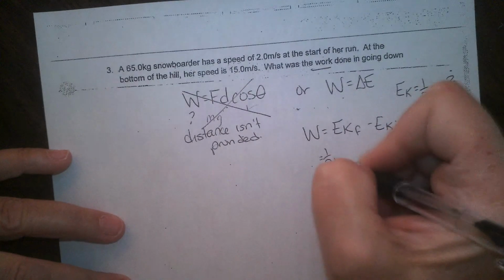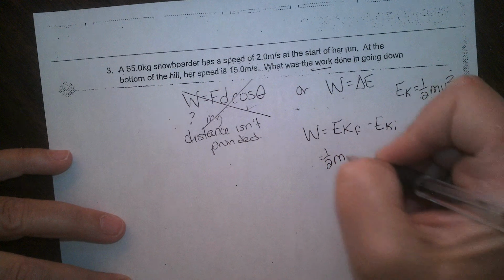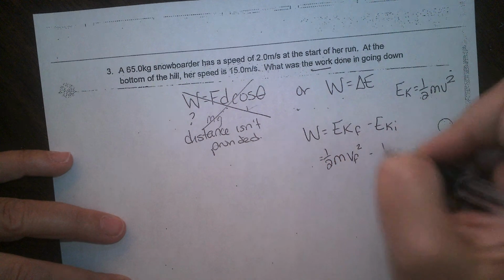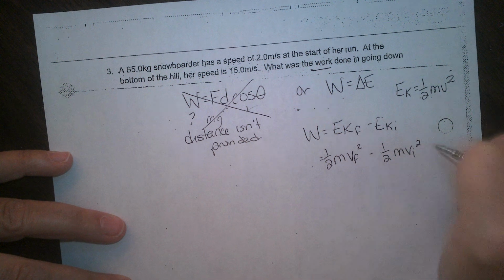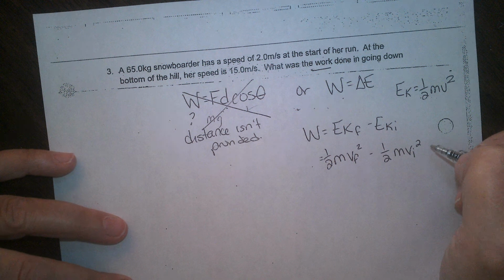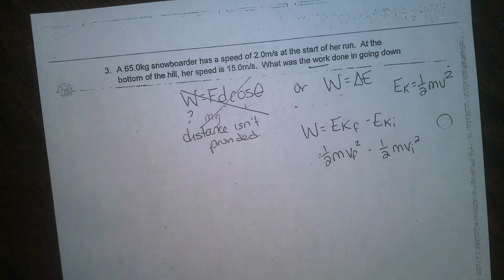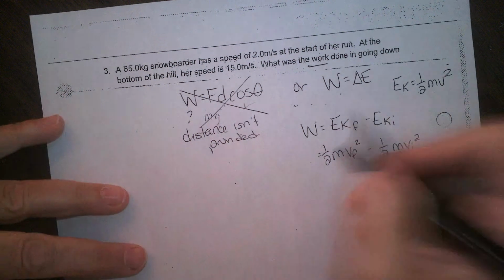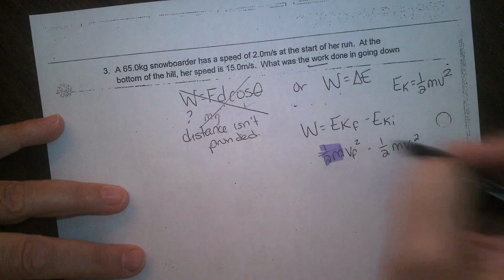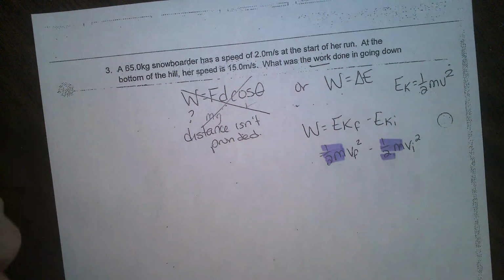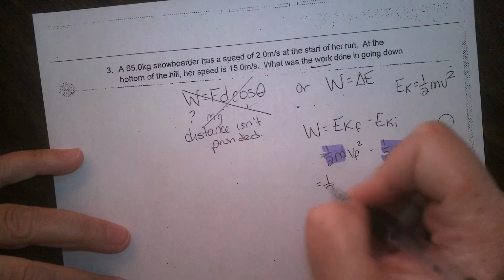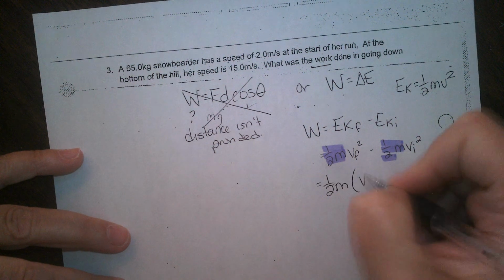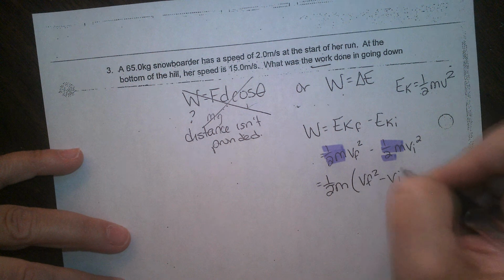So we're going to have 1/2 mass times vf squared minus 1/2 m times vi squared. What is similar between both formulas? 1/2 mass. So we can pull those out. 1/2 m, and then in brackets, vf squared minus vi squared.